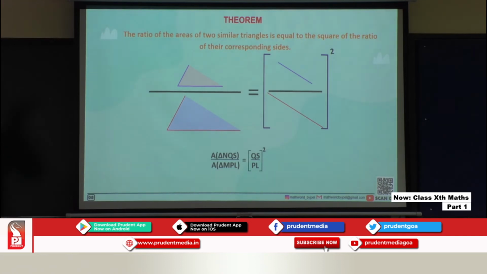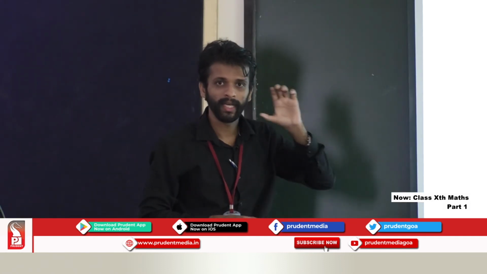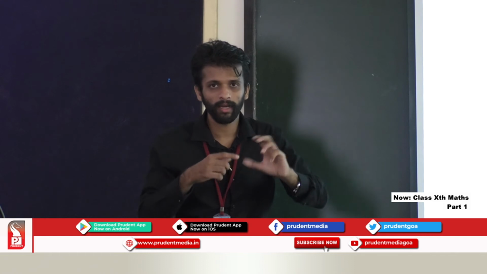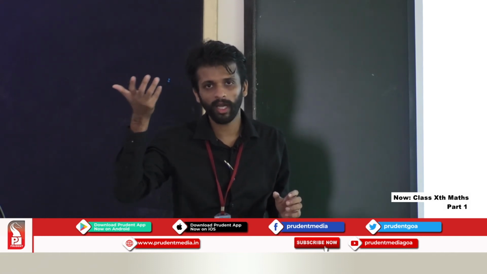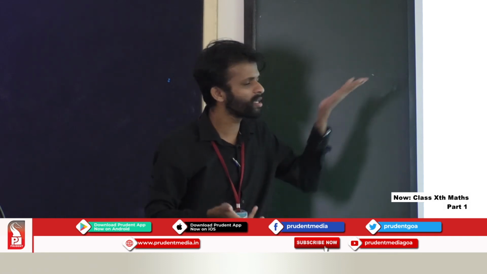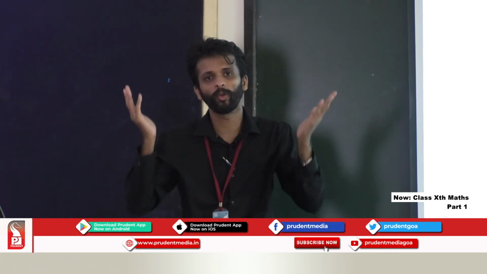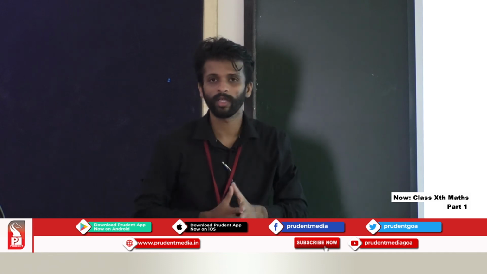Now that answer is equal to what? It is equal to this: I take two corresponding sides of those triangles, divide them on the calculator and square that answer. Now the answer which you got after squaring and the ratio of these areas, they are equal. That is what the entire theorem tries to tell us.